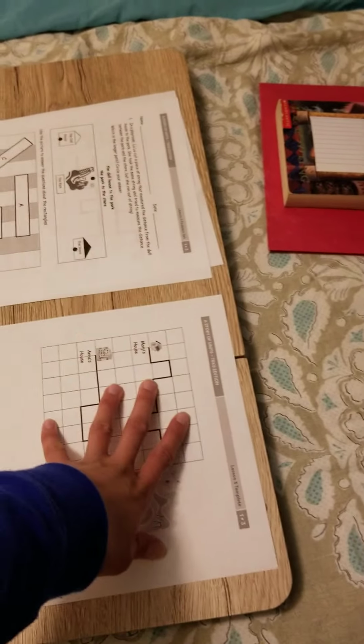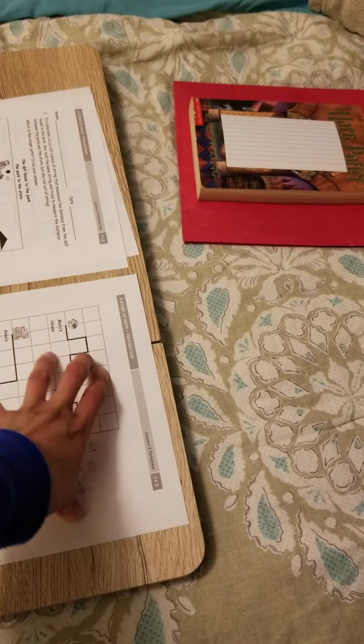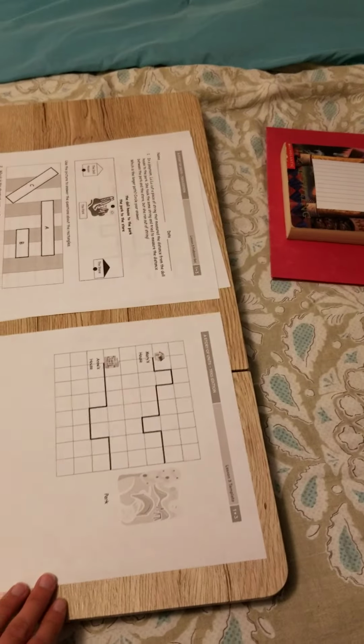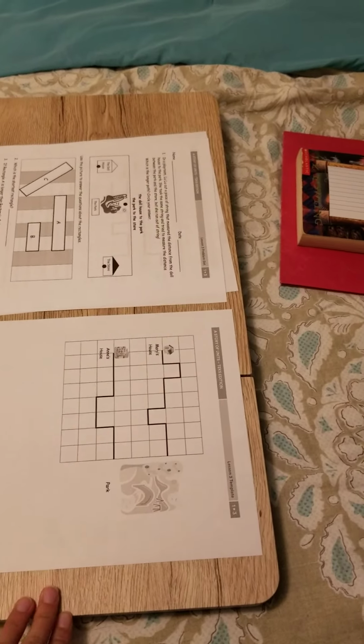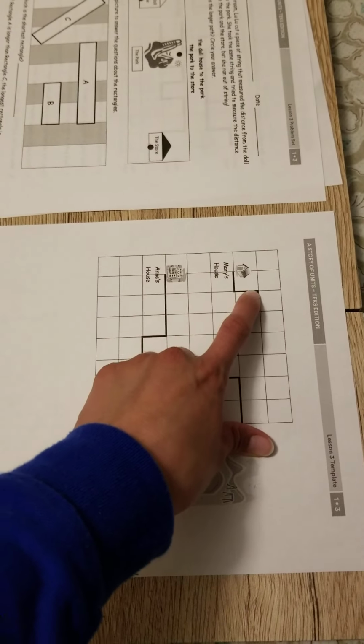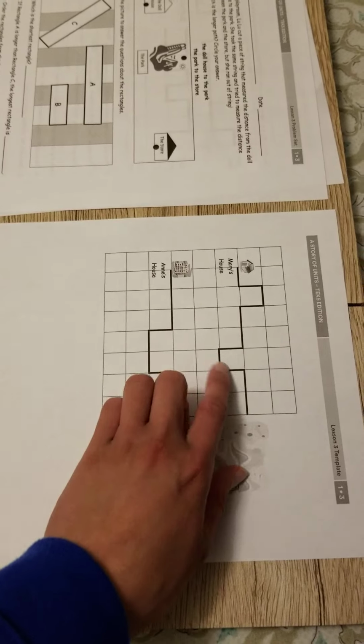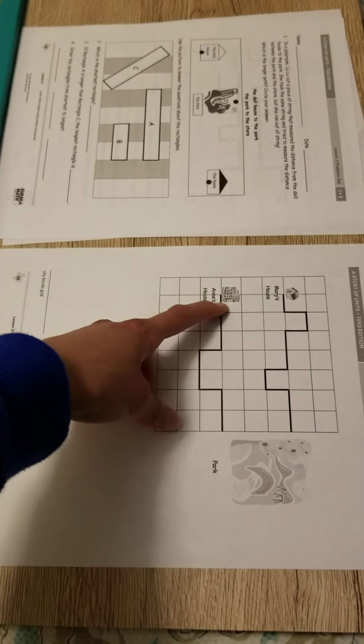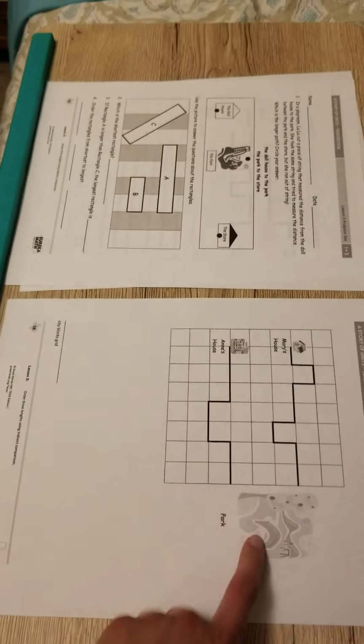In this case, we'll be counting these lines. So basically, we are looking to find if Mary's house, the path that she takes, is it longer or shorter than Anne's path from her house to the park? They're both going to the park. We just want to count the lines and see how many squares, how many lines each girl has to take.